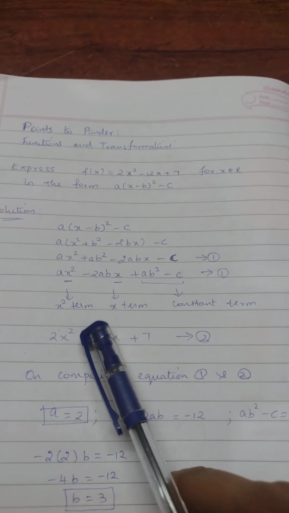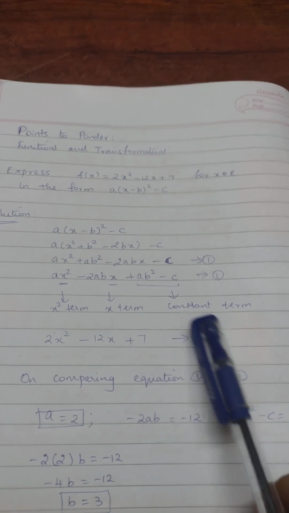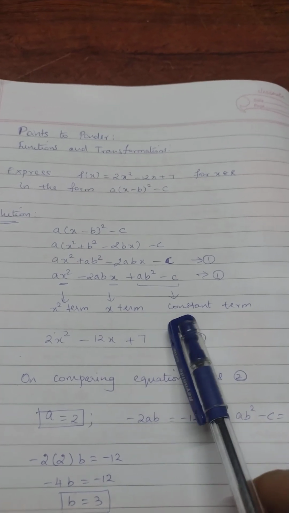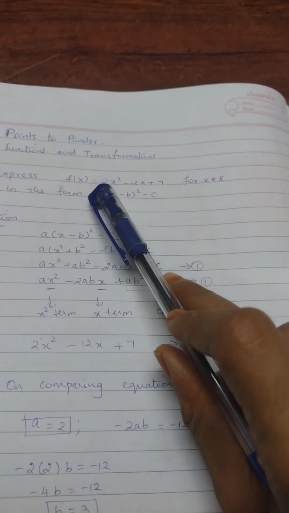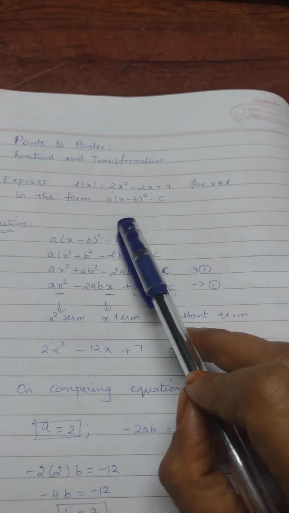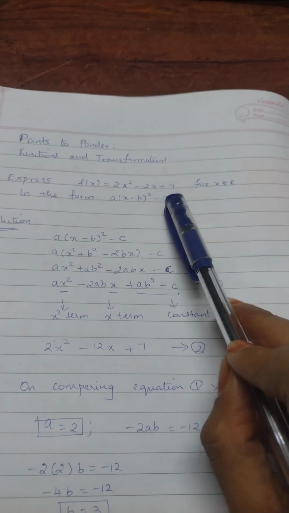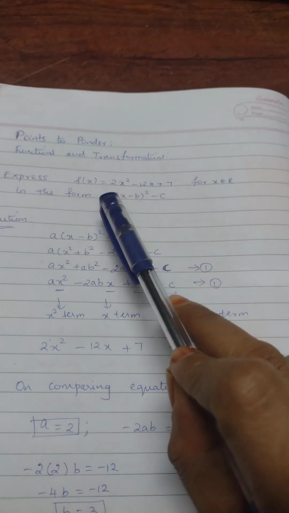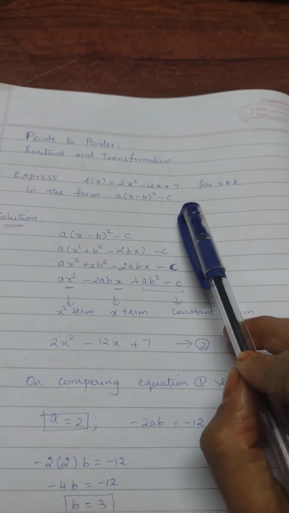So it has to follow the order of x square, x and constant term. This becomes easier for you to compare it with the given expression. So now we have 2x square minus 12x plus 7, which is f of x. Again it is arranged in x square, x and constant term.